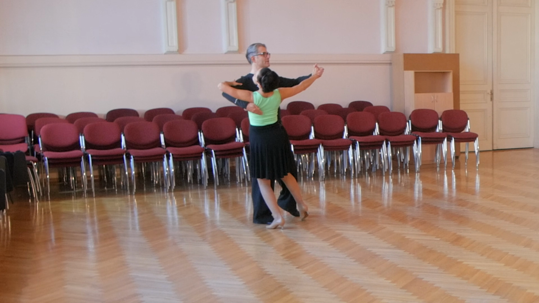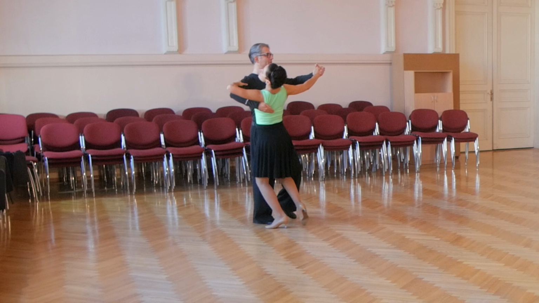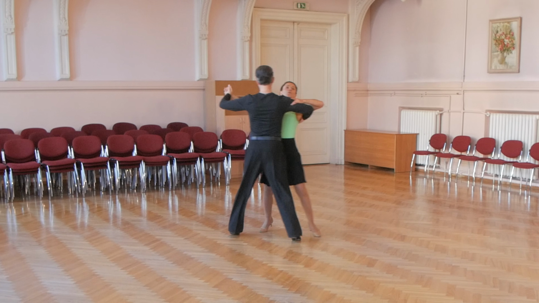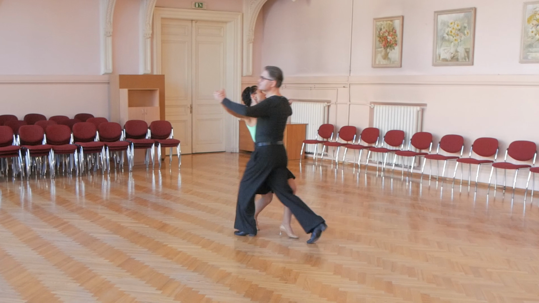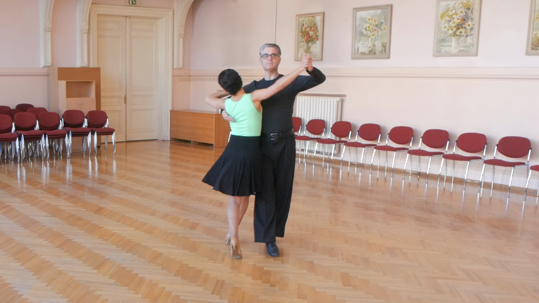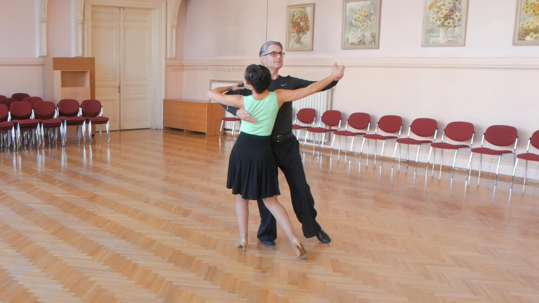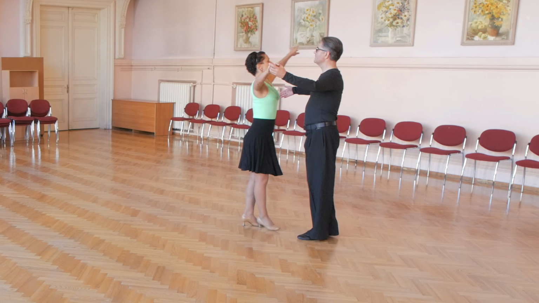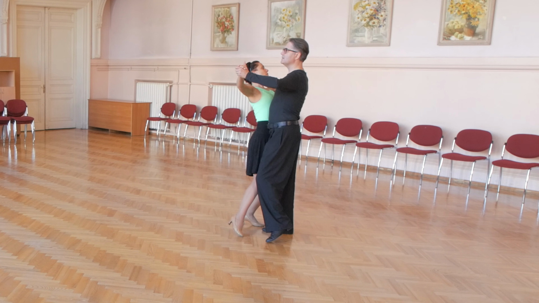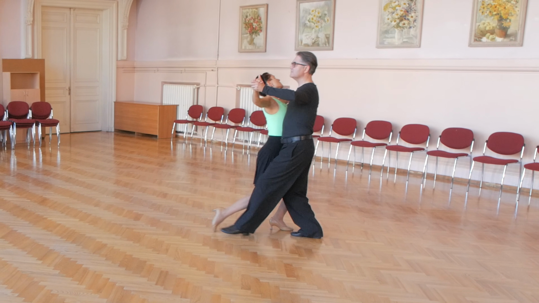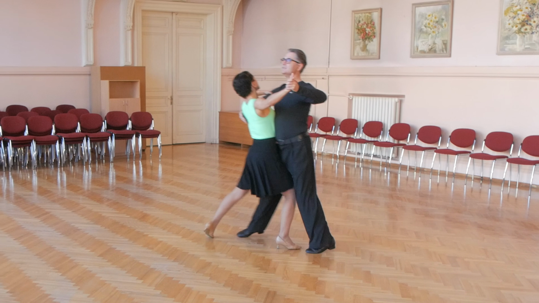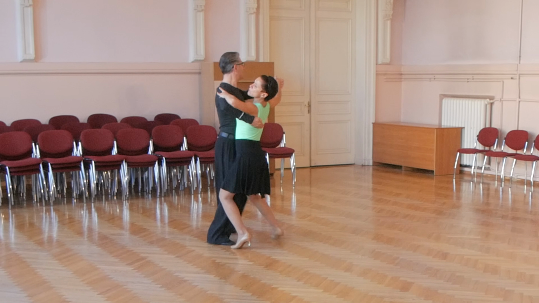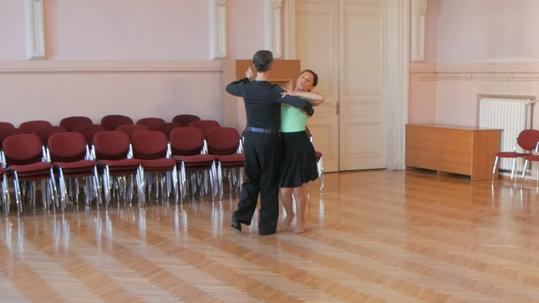Man steps, man starts with left foot. Forward, to side, close, to side, back in CBMP, back, to side, forward outside partner. Let's look again at man's steps. He starts with left foot. Forward, to side, close, to side, back in CBMP, back, to side, forward outside partner.